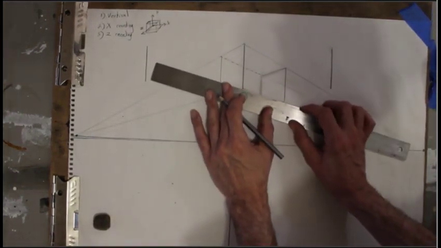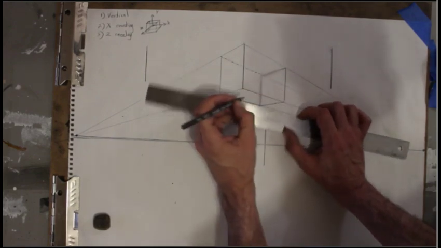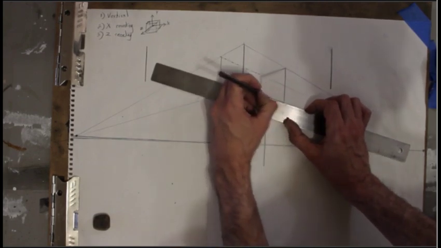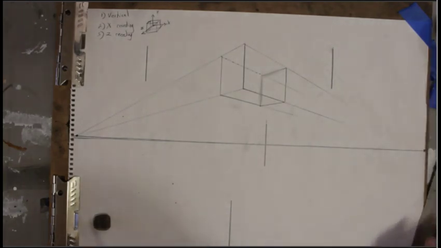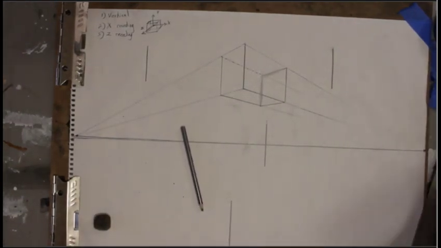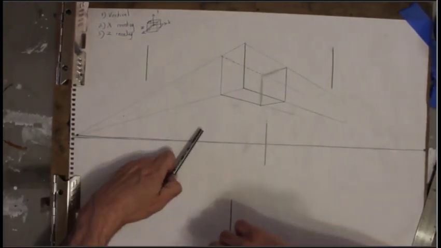Let's reinforce the forward facing edges. All right, so you want to do that 8 more times. Let's see. Questions? No, we're good. All right, let's do that across the board here.